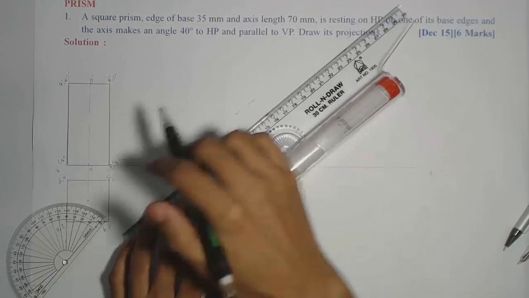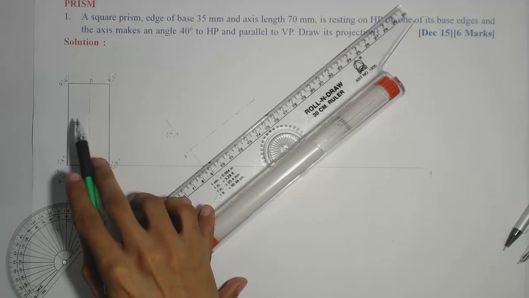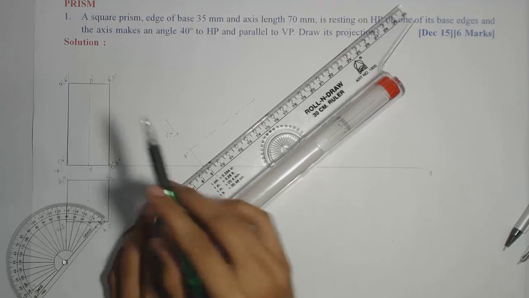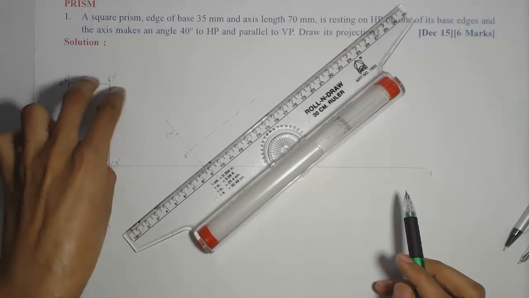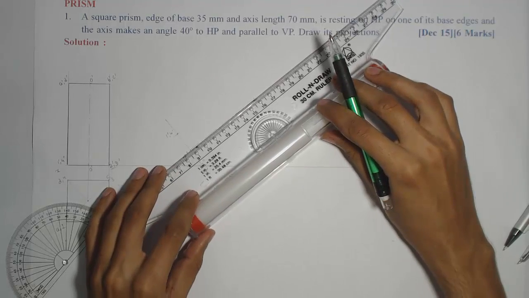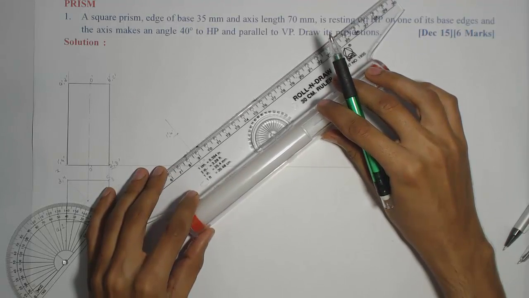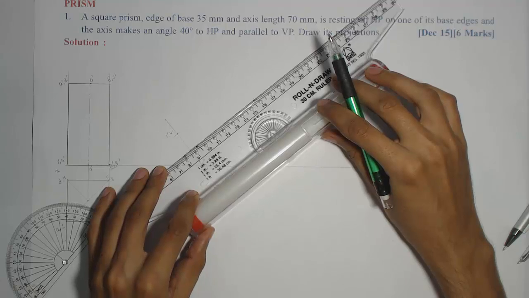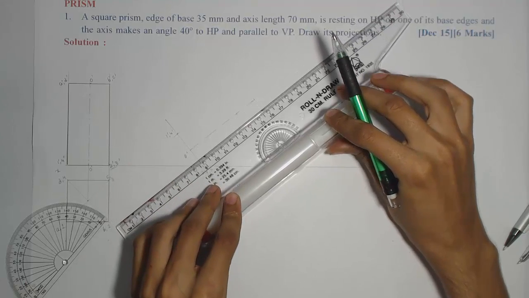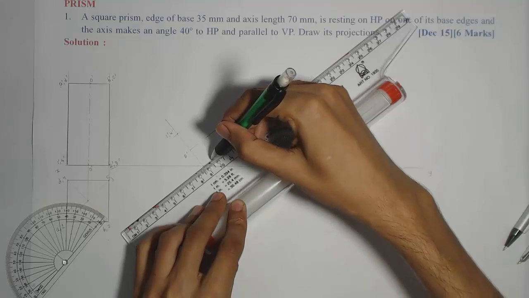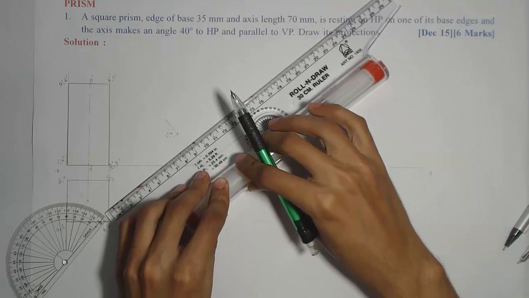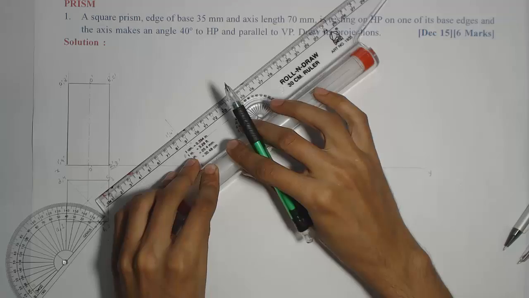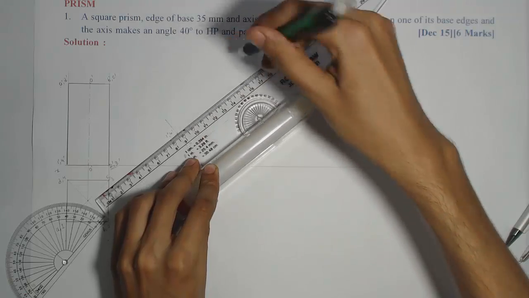I'll draw parallel lines because these two lines are parallel to the axis. Only the entire front view is getting tilted, but those parallel lines will remain parallel to each other. So I'll produce those parallel lines, which are the vertical edges of that square prism.